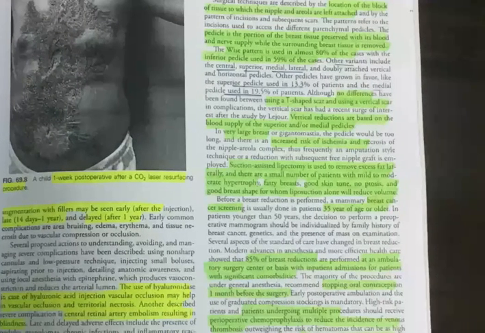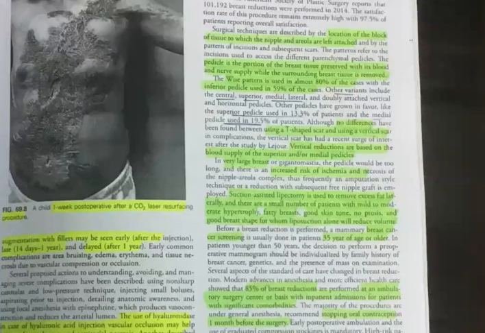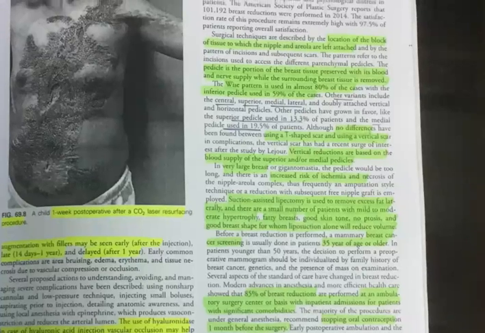Actually, the Wise inferior pedicle is most common. Okay, Wise means the inverted T approach, inverted T shape incision. In Wise, it is the inferior pedicle. So the most common pedicle is the inferior pedicle. Most common is inferior pedicle, after that medial pedicle, then superior pedicle.